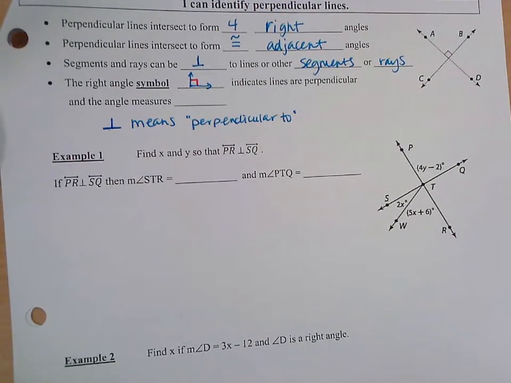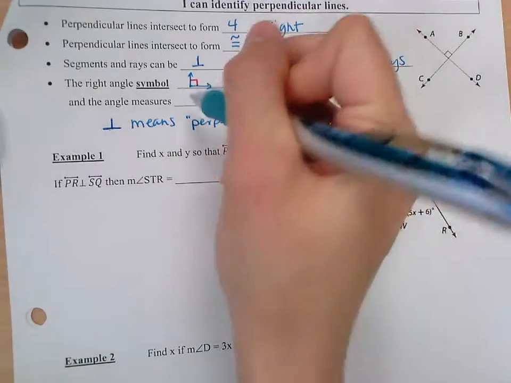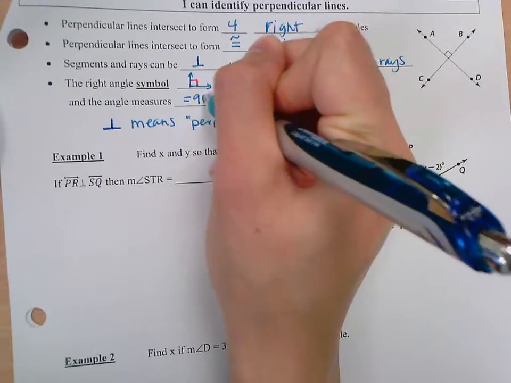So for the directions for a problem, either you have to have that symbol or it has to tell you it's 90. You cannot just look at it and say, oh, that looks like it's 90 degrees and make your own symbol in there. If it's not in there, then you can't assume that. But that indicates lines are perpendicular and then the angle measures are equal to 90 degrees.